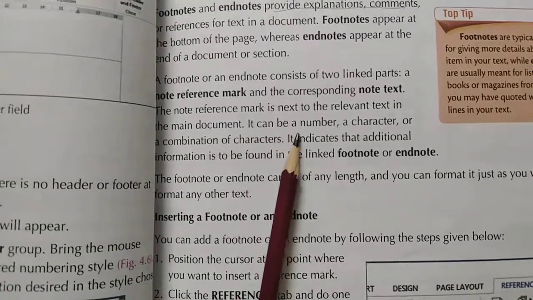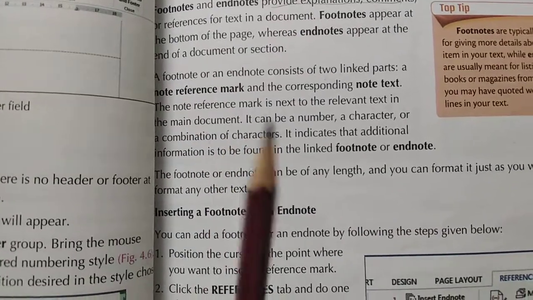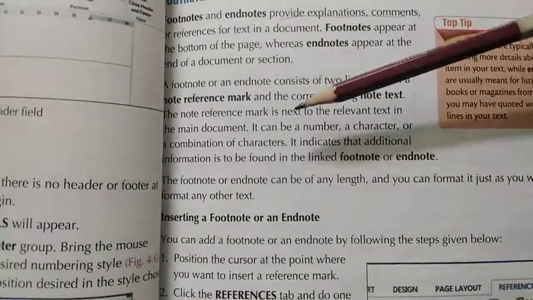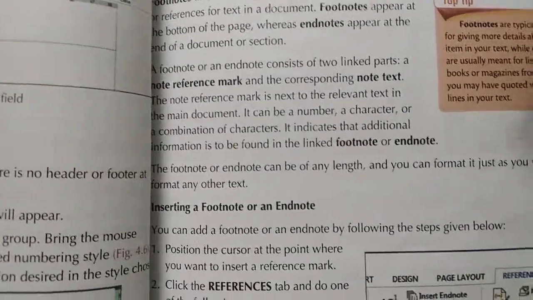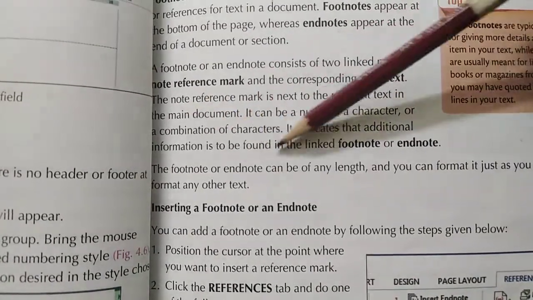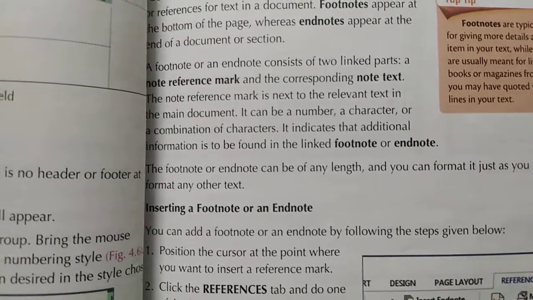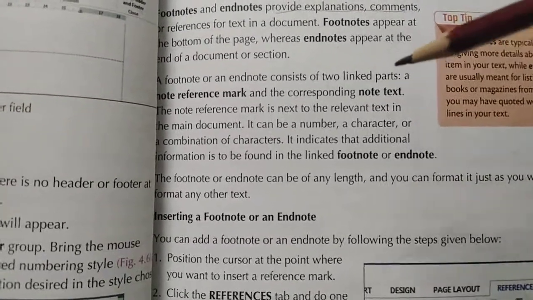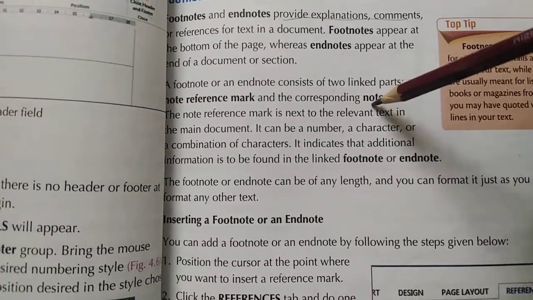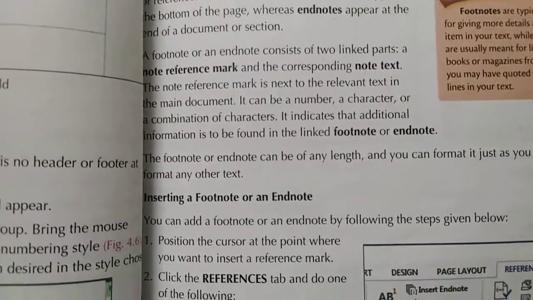It can be a number, it can be a character, or a combination of characters. For example, you can number it 1, 2, 3, and you can also put a bullet in the text, or whatever you want. It indicates the additional information to be found in the linked footnote or endnote. Those marks will identify, indicating that it is related to other information which is present in the footnote or the endnote.